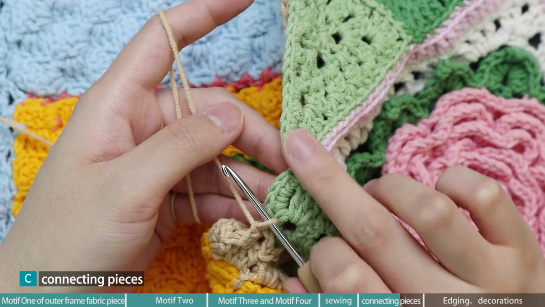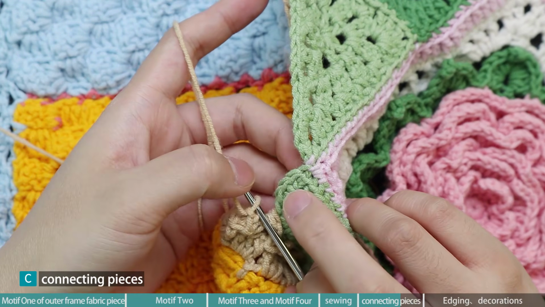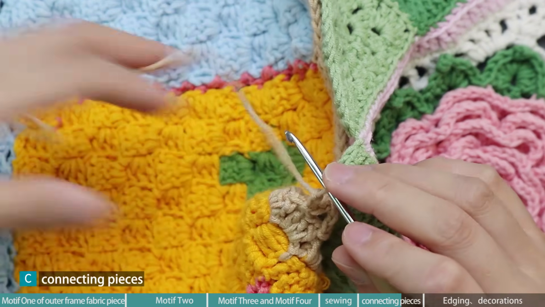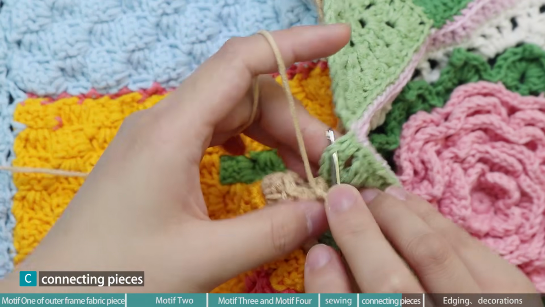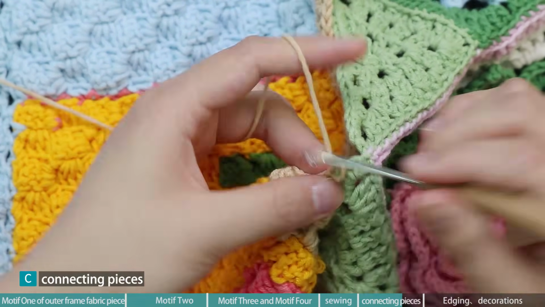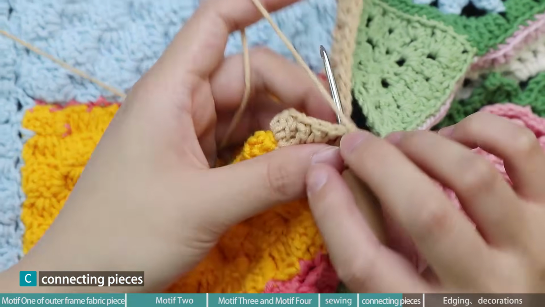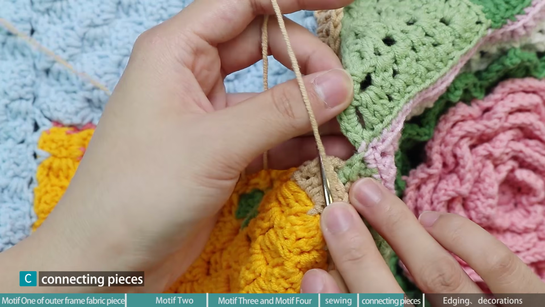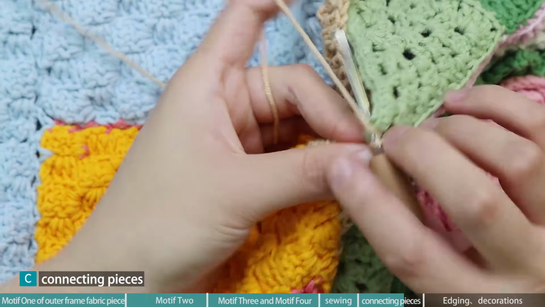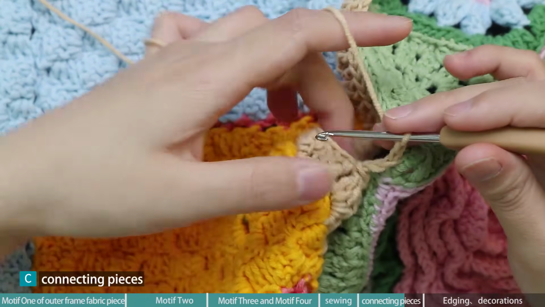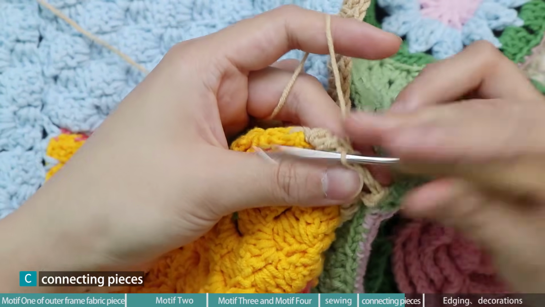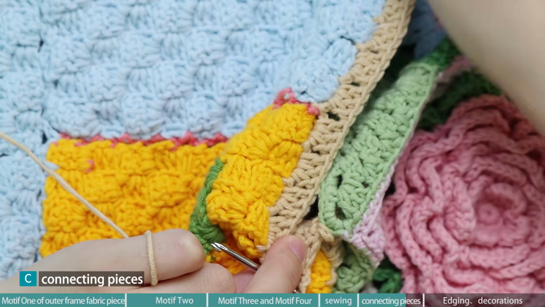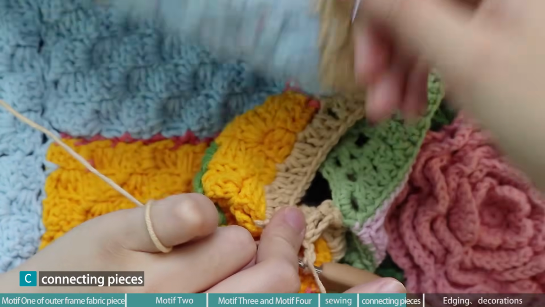When you encounter a connection point like this between motifs, you can pick up the center or either side. Just make sure the fabric piece lays flat. Everyone continue crocheting all the way to the next corner position.